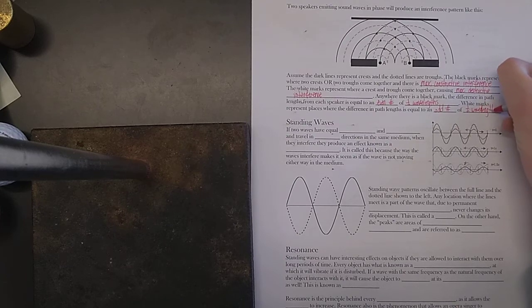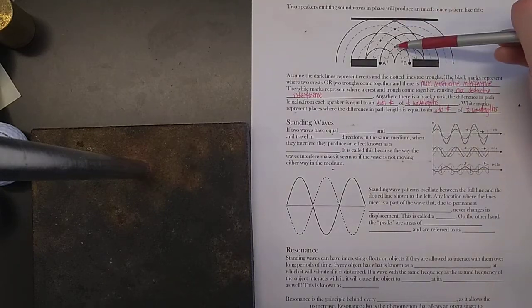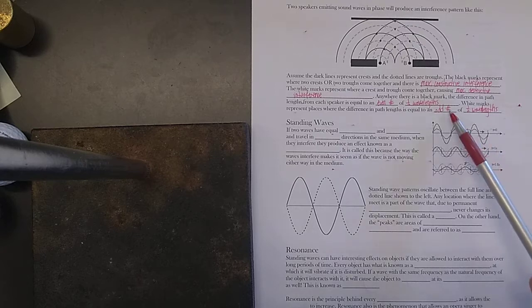So the louder sounds occur where there is maximum constructive interference, where the path difference is equal to an even number of half wavelengths. The quiet spots, the dead spots, are where there is maximum destructive interference, because the path difference is equal to an odd number of half wavelengths. Basically, the waves reaching that point are exactly out of phase by 180 degrees. So you have a crest and a trough over the top of each other, and they cancel out.